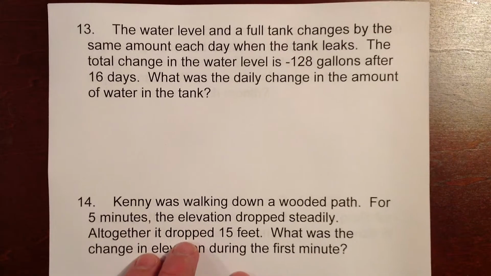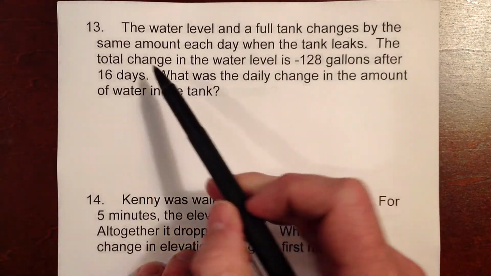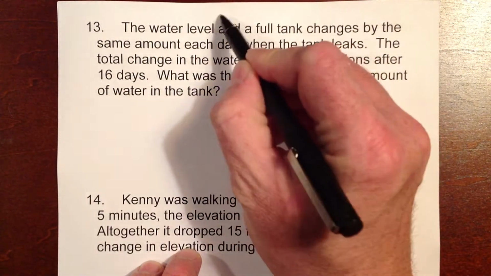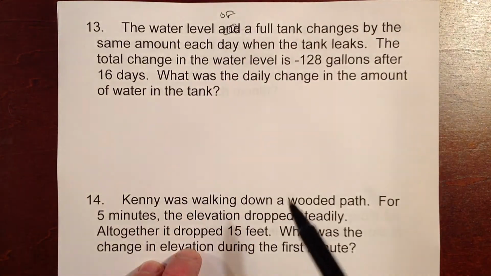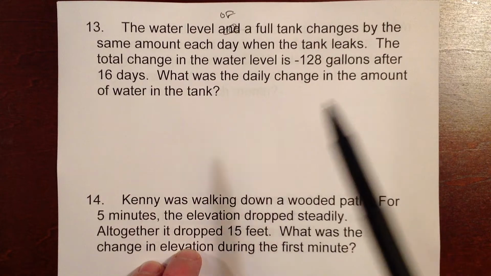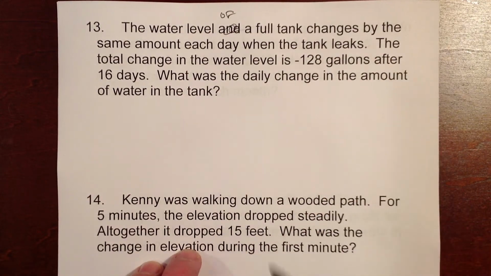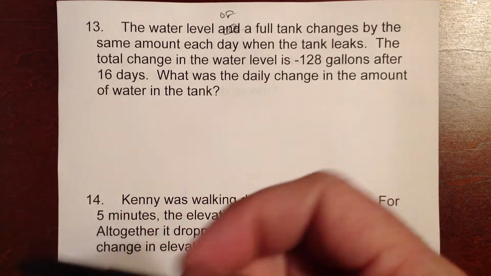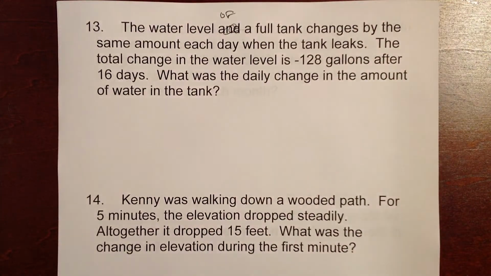Now this is a tough one, but you're going to have one like this on the quiz. The water level of a full tank changes by the same amount each day when the tank leaks. So in other words, somebody comes along driving down the street, they chunk a rock at it, and it springs a leak. And for days and days it leaks. Each day it's going to leak the same amount. And when they're telling you the same amount each day or the same amount each minute or whatever, usually that means it's an even divide problem.